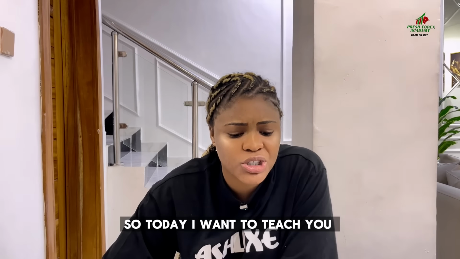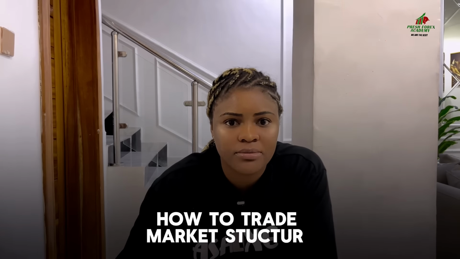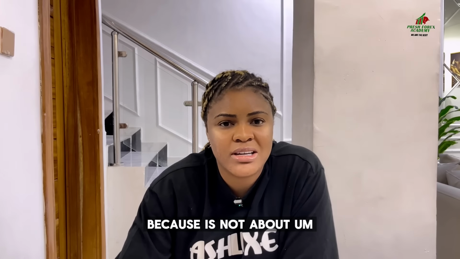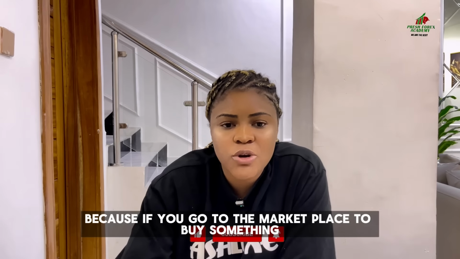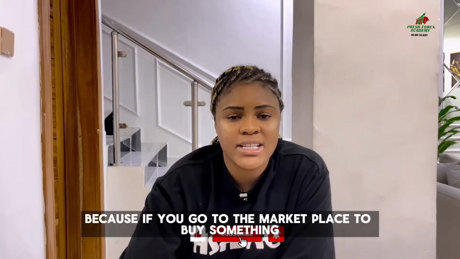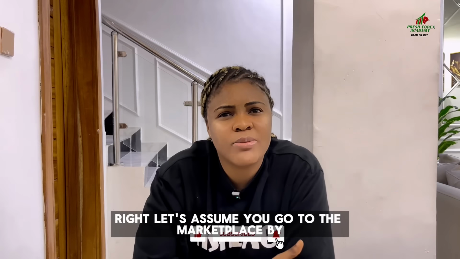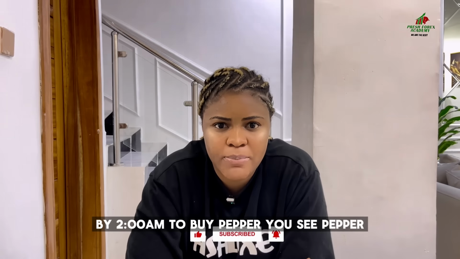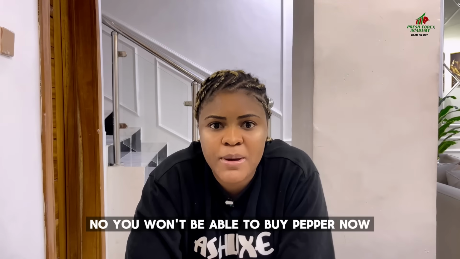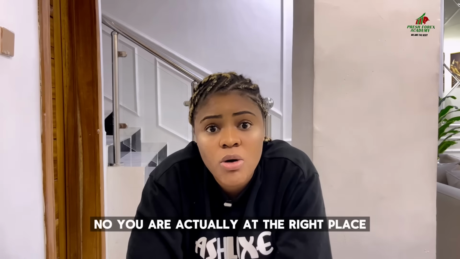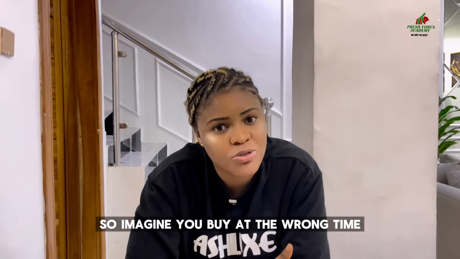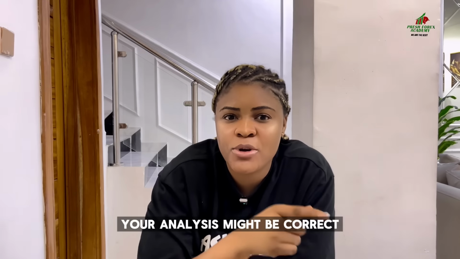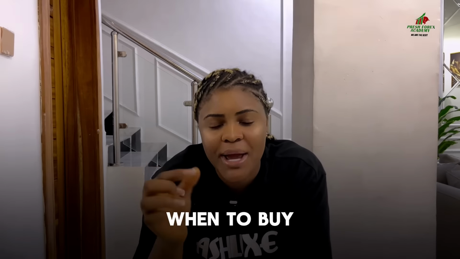So today, I want to teach you how to trade them, how to actually trade them. Because it's not about when you see uptrend, you buy. When you see downtrend, you sell. Because if you go to the marketplace to buy something, right? Let's assume you go to the marketplace by 2 a.m. to buy pepper. Would you see pepper? No, you will not be able to buy pepper. Now, are you at the wrong place? No, you are actually at the right place, but you went there at the wrong time. So imagine you buy at the wrong time. Your analysis might be correct, but when to buy matters a whole lot.